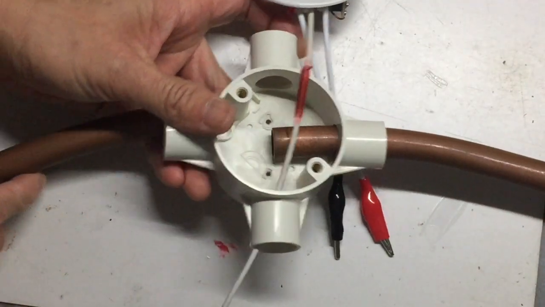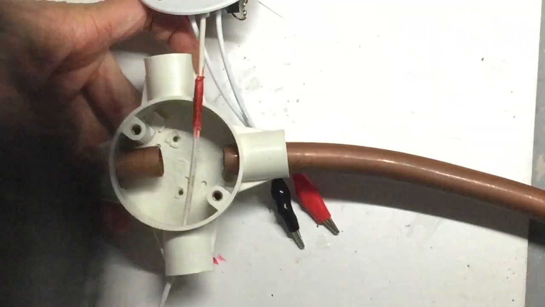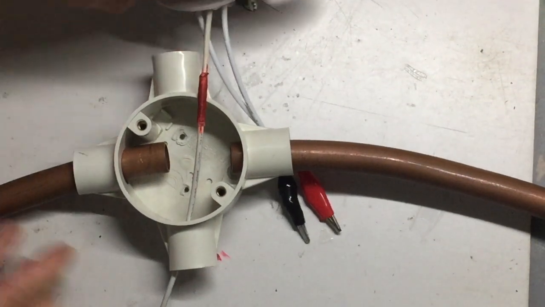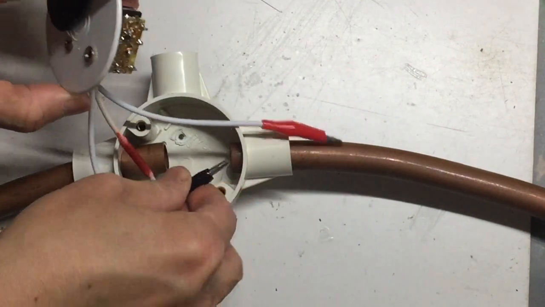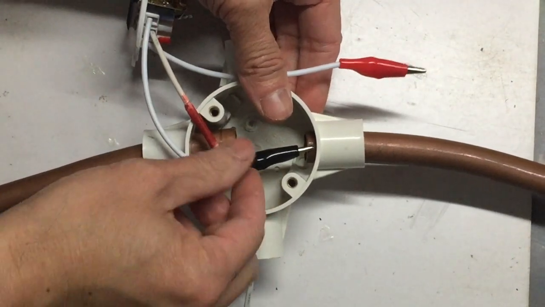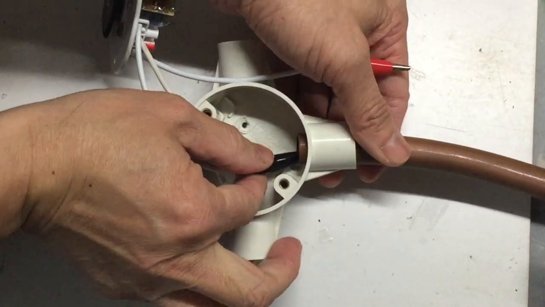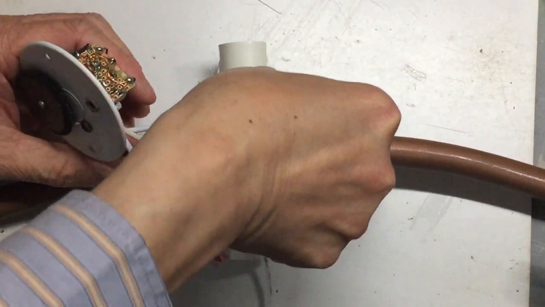Then we insert the copper pipe into this small box. Put in the small alligator clip, the grounding points, the cold end of the coil, and then the red alligator clip to the hot end of the coil.